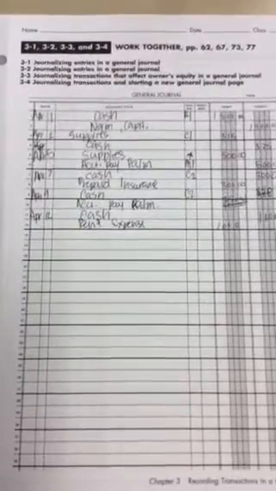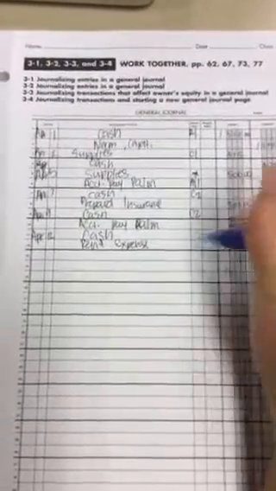Okay. Our next one is going to be April 13th, received cash from sales of $2,500. We have a document number of T13, and I forgot to put the document number on the last one, so we're going to put C4 up here.